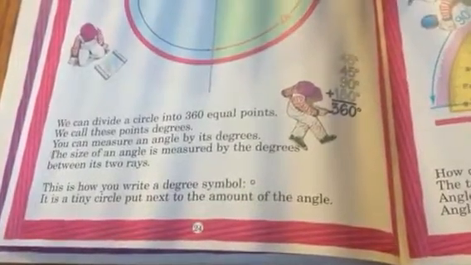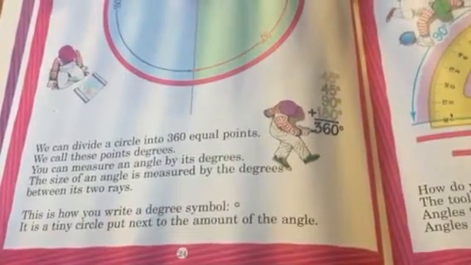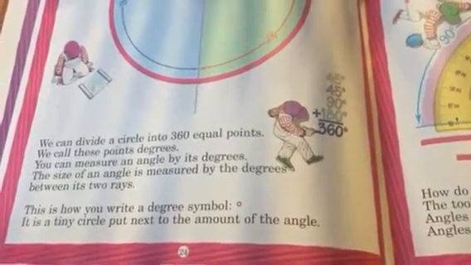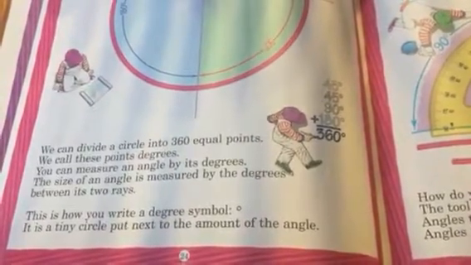Degrees. We can divide a circle into 360 equal points. We call these points degrees.